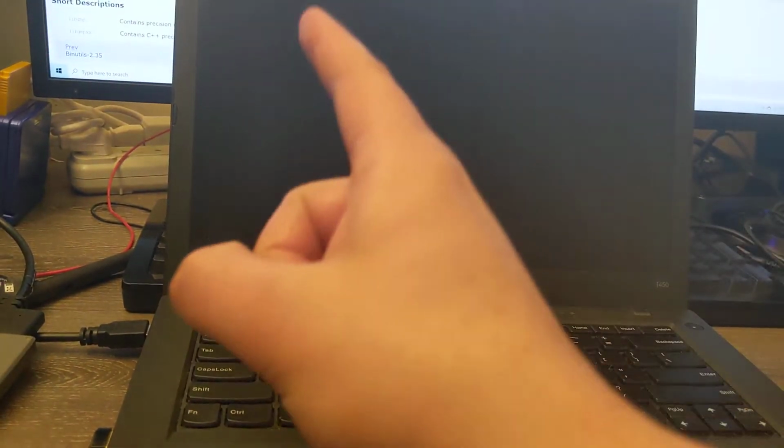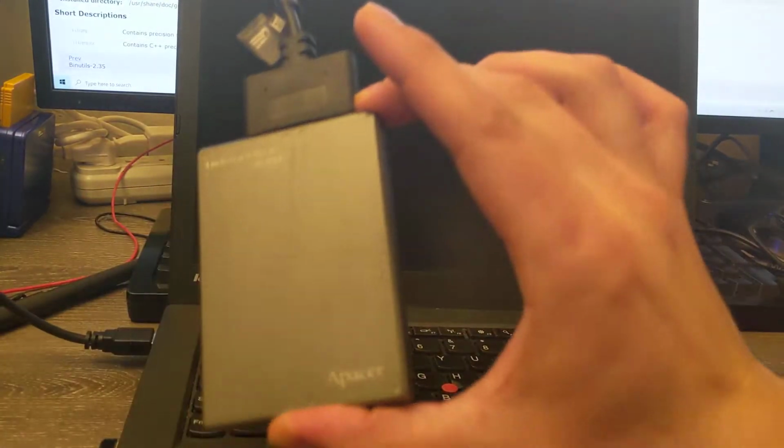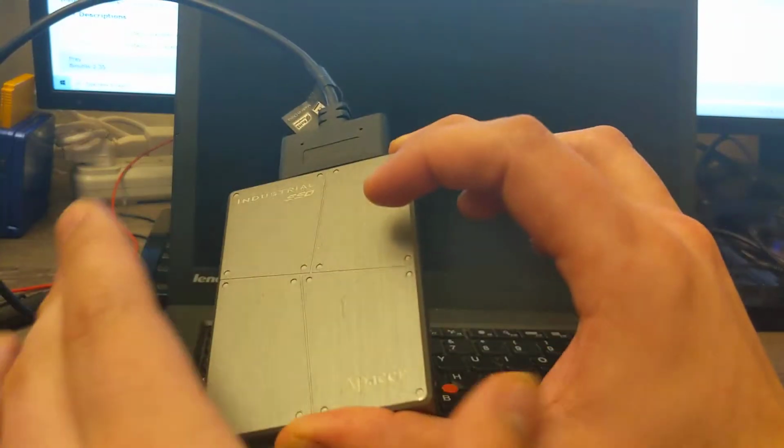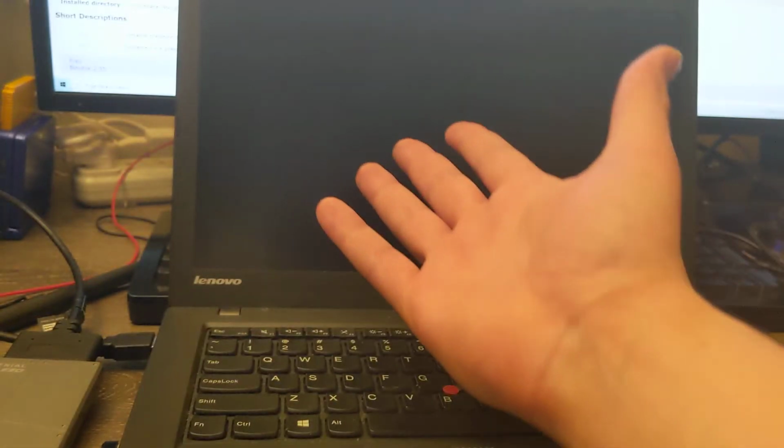What I'm going to do for you right now is I follow these instructions. I'll give you the link. What I have here is an SSD. On this SSD is a Linux operating system that I compiled from scratch, from source code files, and it's gonna boot.